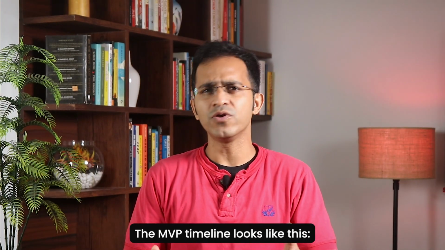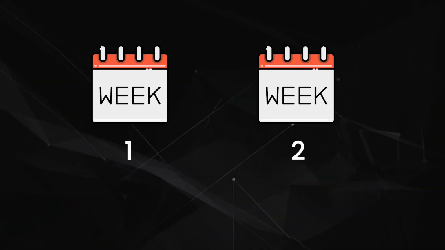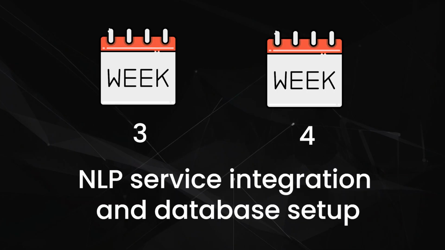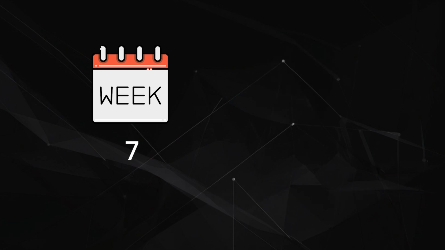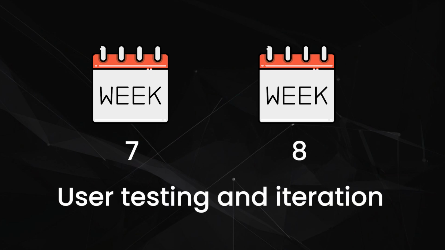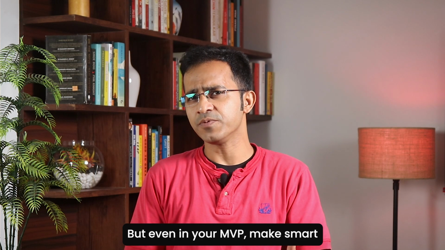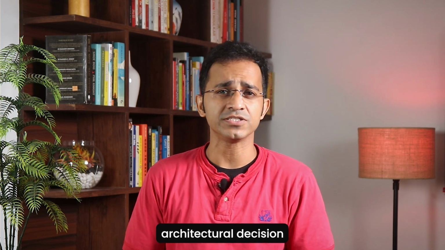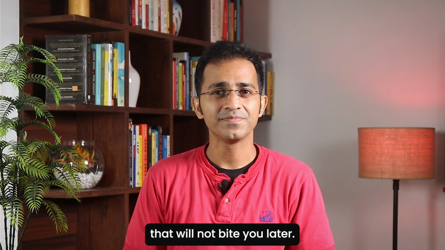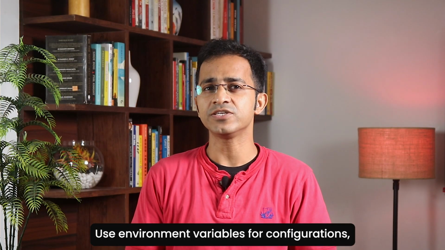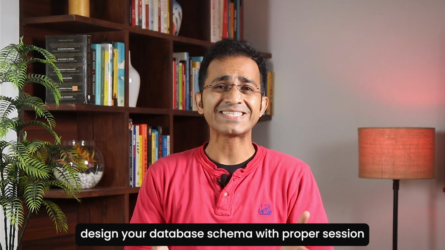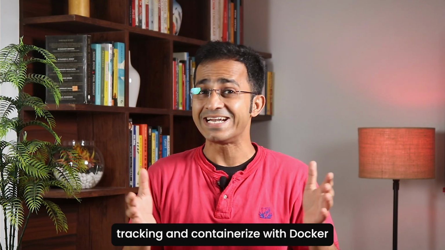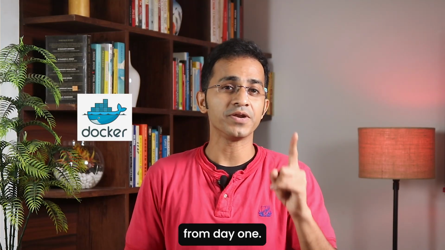The MVP timeline looks like this. Week 1 to 2 for core conversation flow, week 3 to 4 for NLP services integration and database setup, weeks 5 to 6 for front-end development, and then week 7 to 8 for user testing and iteration. But even in your MVP, make smart architectural decisions that will not bite you later. Use environment variables for configurations. Implement basic AI versioning. Design your database schema with proper session tracking and containerize with Docker from day one.